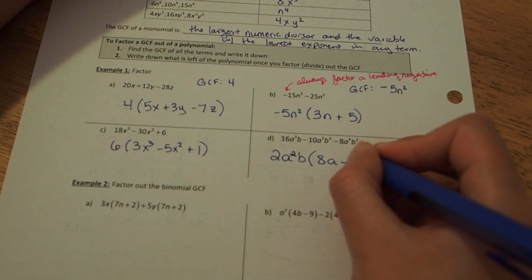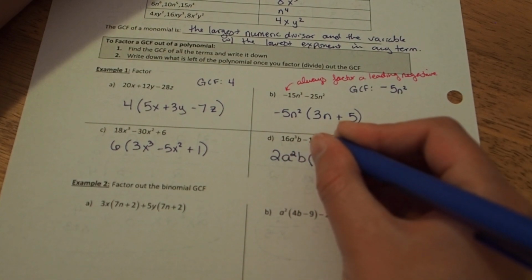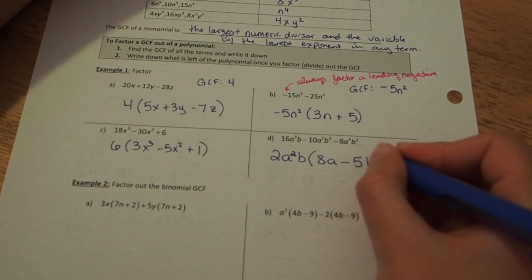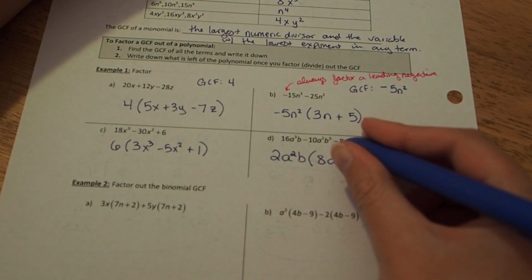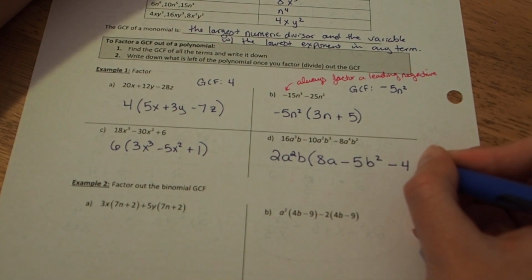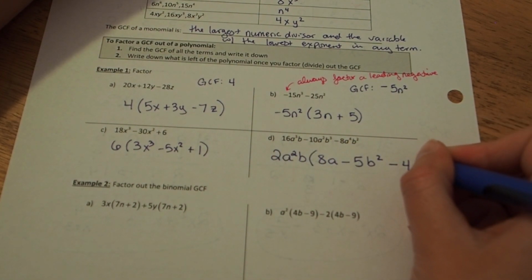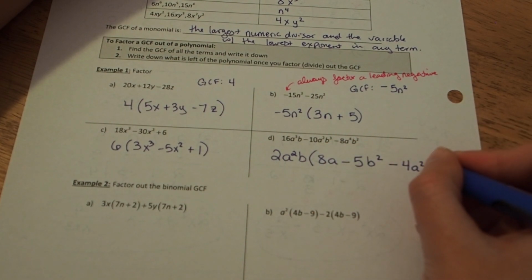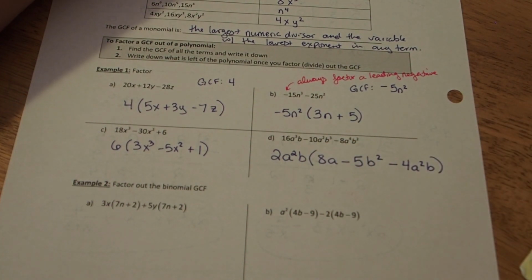Minus 10 divided by 2 is 5. a squared's both removed, 1 b removed, b squared left. Minus 8 divided by 2 is 4. 2 a's removed, 2 left, so a squared. 1 b removed, 1 left. So that would be factored.